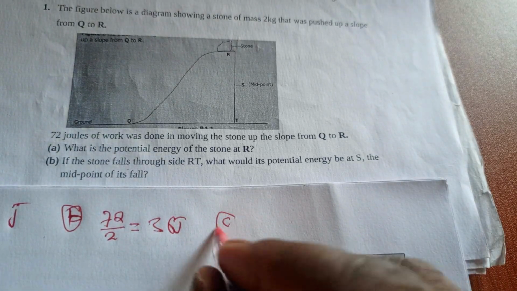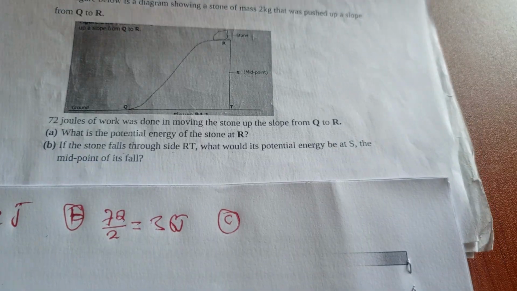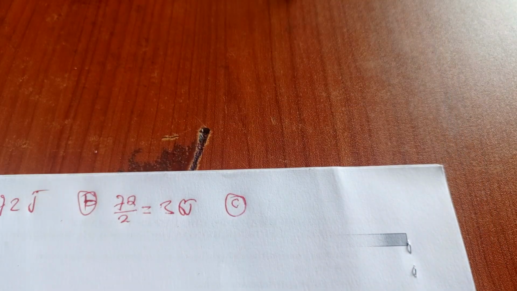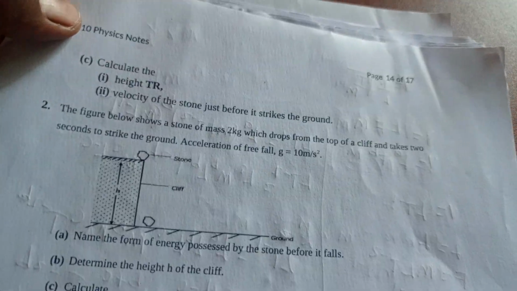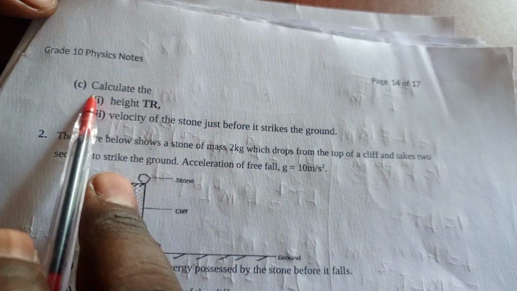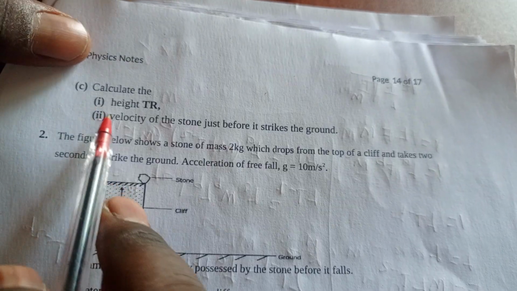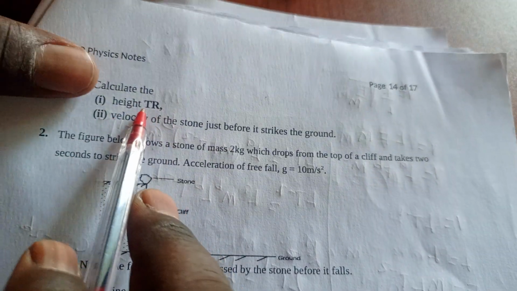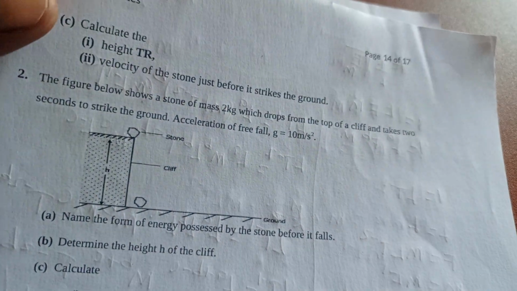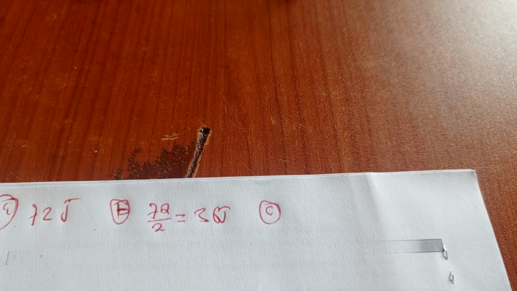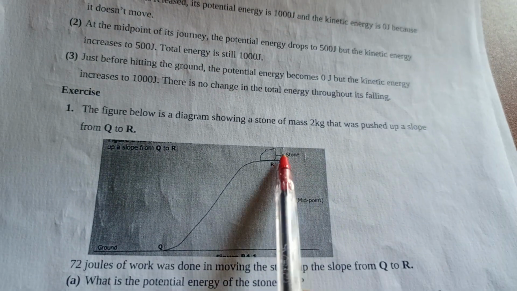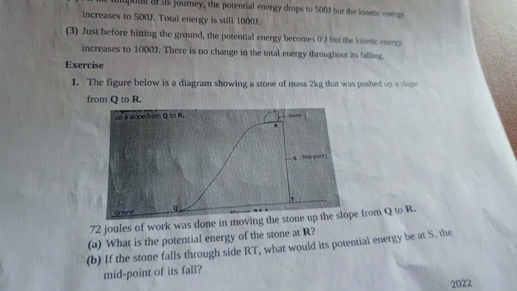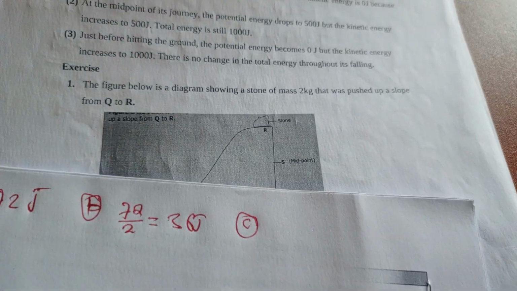Question C is this side. The question is saying, calculate C1, the height TR. So they want us to find TR, the height TR. So this height TR, the way I'm going to solve this one, is to use a formula.